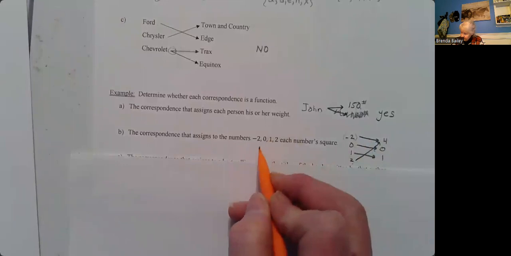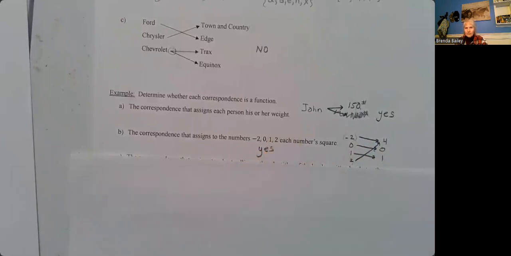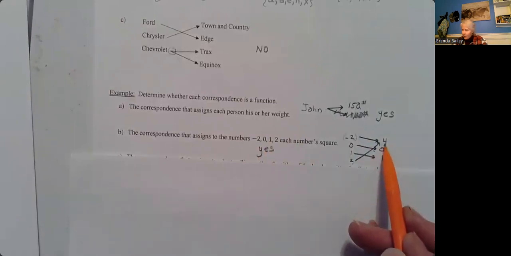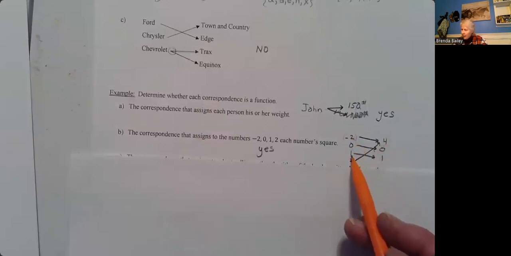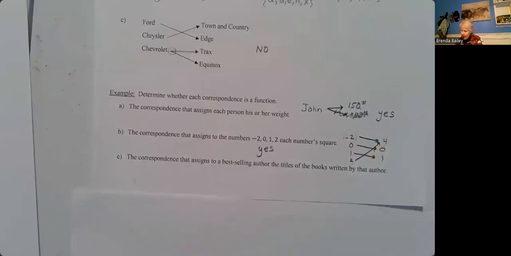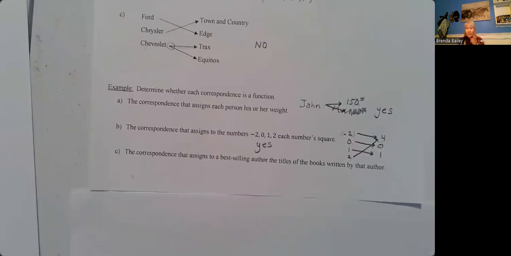Ready? Okay. Even though this occurs twice, that's all right. We don't care. We don't care with how many arrows go to these guys. It's just coming from these, it can only go to one. All right, let's look at another example here, our last example before we start applying more of the algebra. The correspondence that assigns to a best-selling author the titles of the books written by that author. So you try to think of an author that may have more arrows coming from him than another.